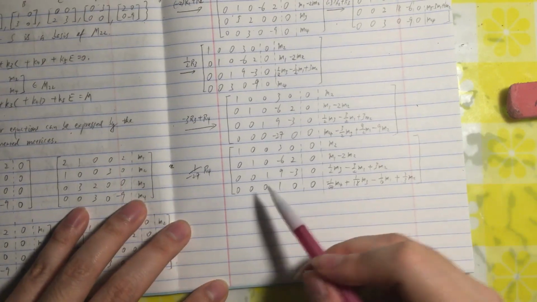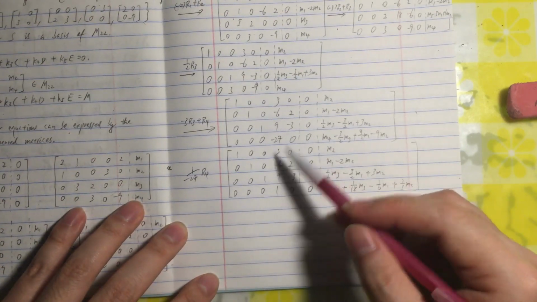Next, with the leading one in the fourth row, try to make all entries above the leading one to be 0.